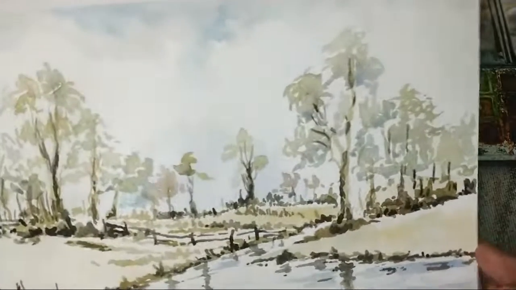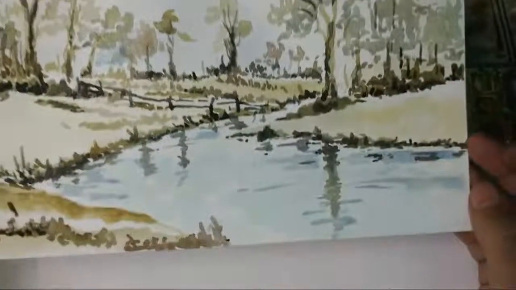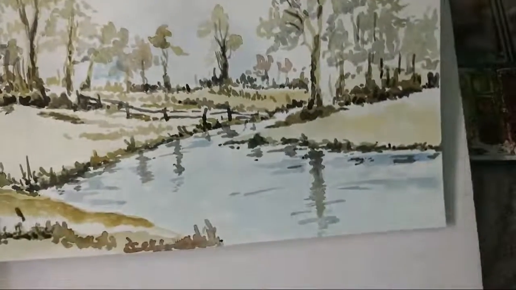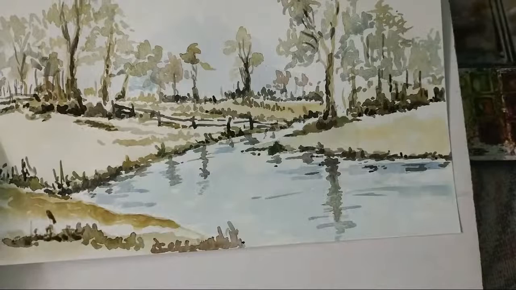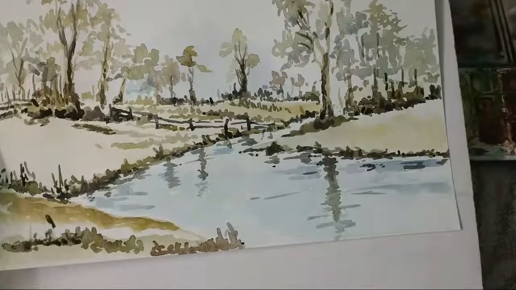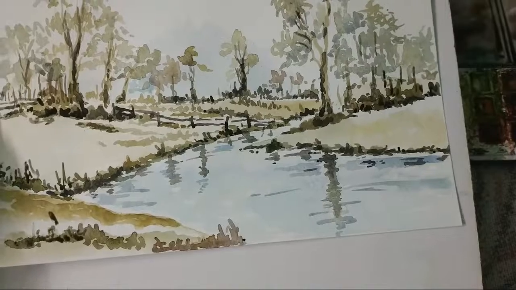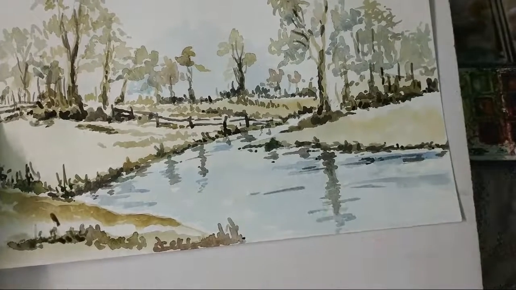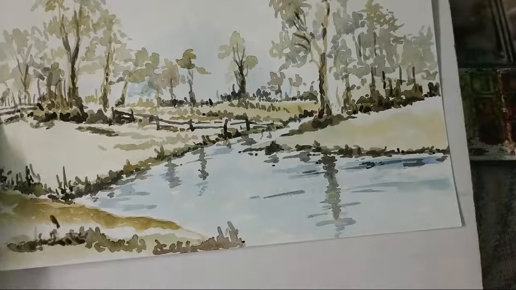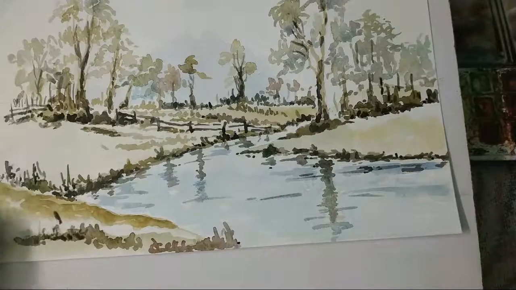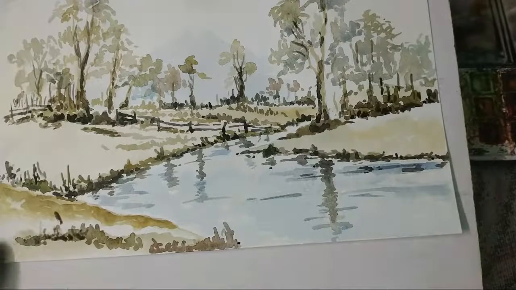Now have a look. There is less use of blue. Blue is there, but the blue has been used just for the effect of water. There is no flow of water.